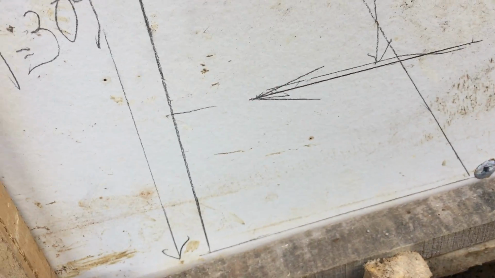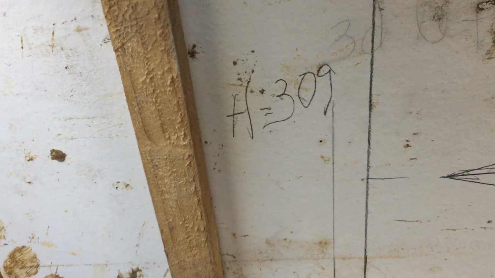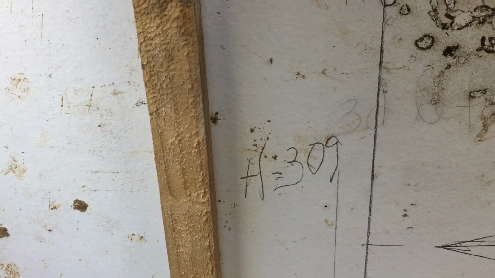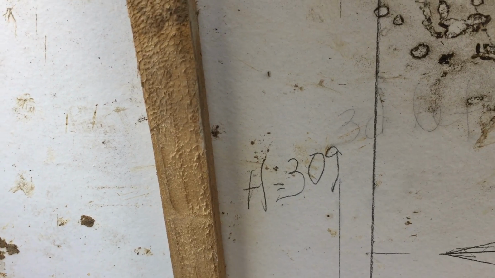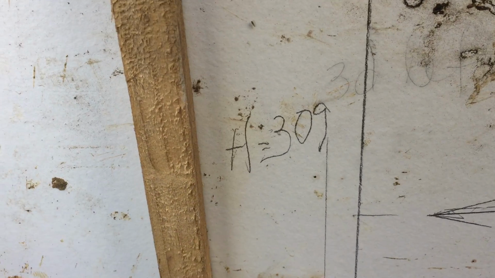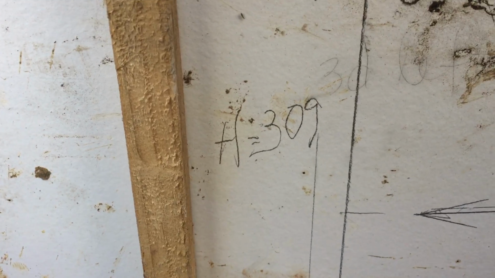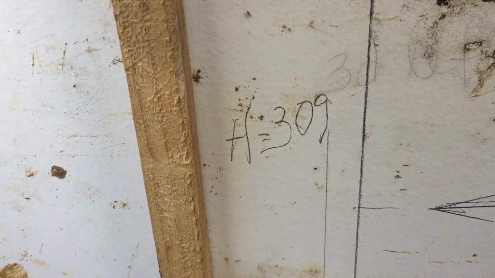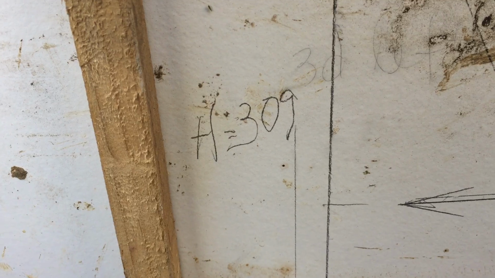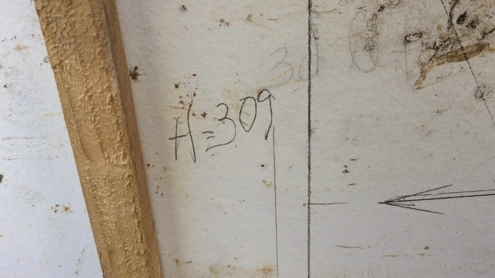The reason I put these pegs in here is that when you put a load on this retaining wall, it will push the timber at the bottom.